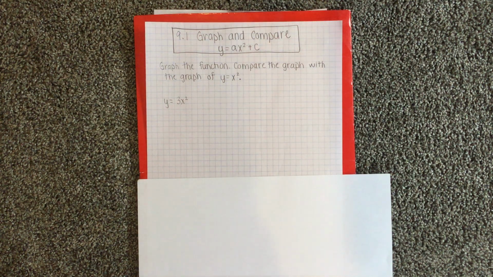We're going to finish notes for lesson 9.1. Not only are we graphing quadratics, now we're going to compare quadratics. So you're going to be graphing two equations on one coordinate plane, and then you're going to tell if it's a stretch or shrink, and if it's a reflection or translation.